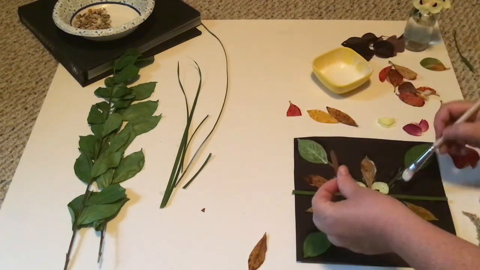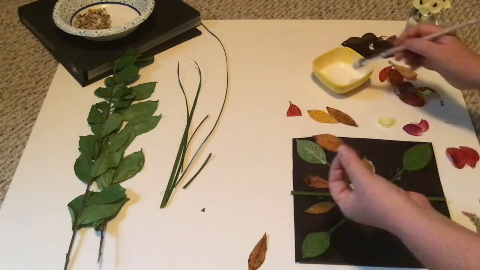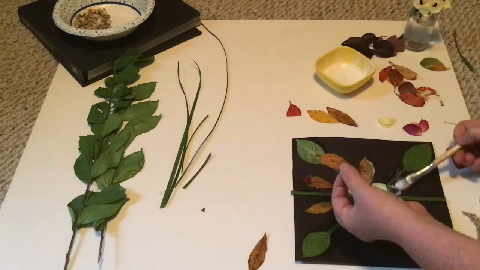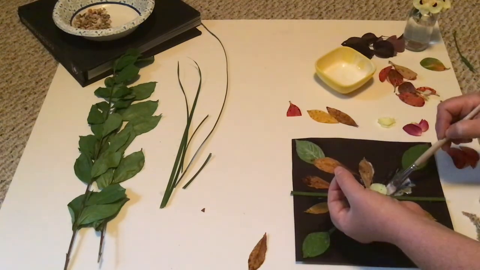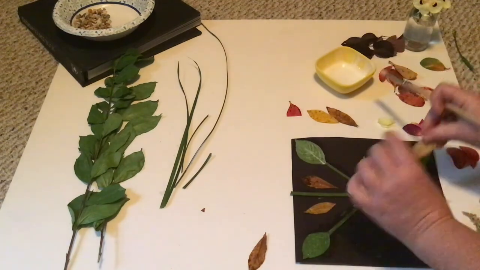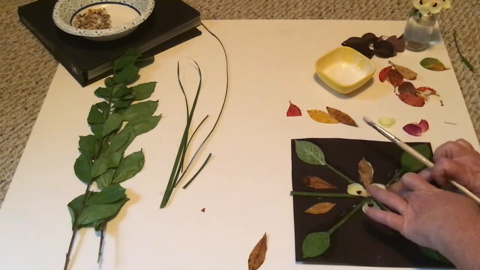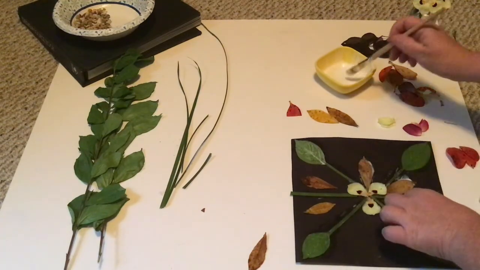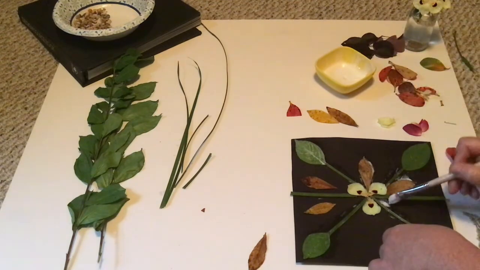I think the harder the object, like these are the pressed and dried objects, the more glue you might need, because I've tried both ways. I've glued some that were fresh, and then I've glued these that are dry and pressed. So yes, you need a little more glue for dried and pressed objects. That's the difference I'm finding.